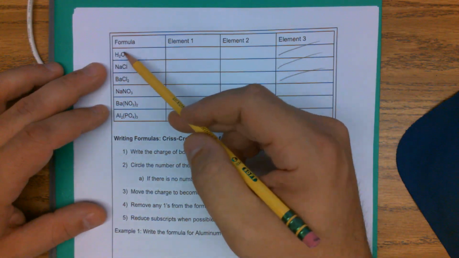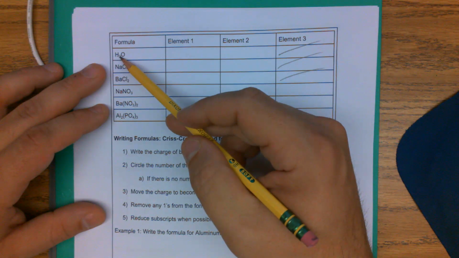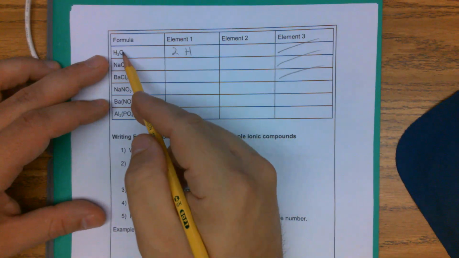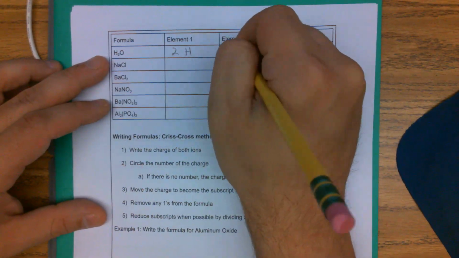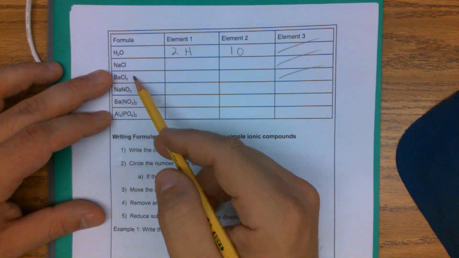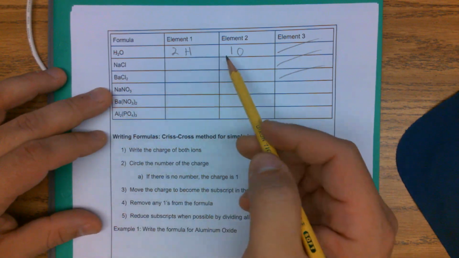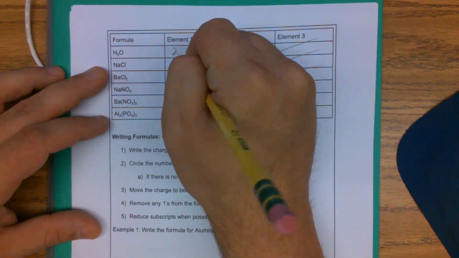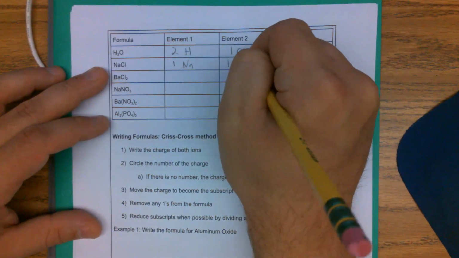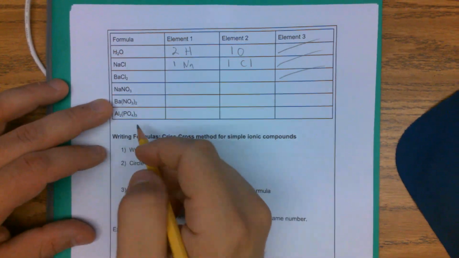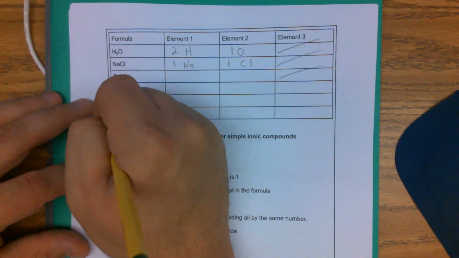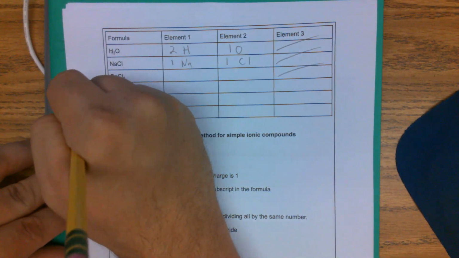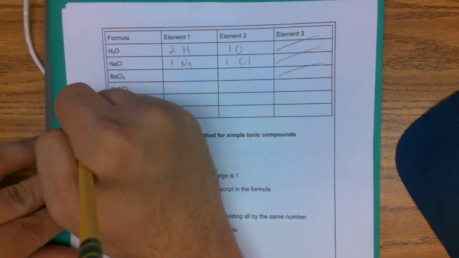So formula element 1, the first one is H. We have 2 H's. And we're going to have 1 O. So these are pretty simple. So we can go through. All of these, we're going to be filling these in. So again, here we have no coefficients, so we have 1 Na and we have 1 C. So you can fill in these ones here. When we come to these two here, remember we're going to multiply inside by outside.